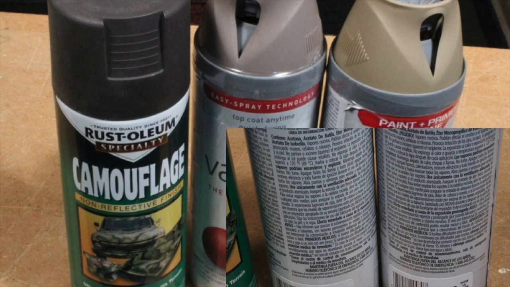This shows some of the colors I like to use. I don't use brown and I don't use gray, but I use grayish browns and tans, and these are the 3 colors that I primarily use. Rust-Oleum camouflage brown. Then I use a color called Thorny Brush, which is a Valspar color that you can get from Lowe's. And I also like to use Sage Brush, which you see here on the right.